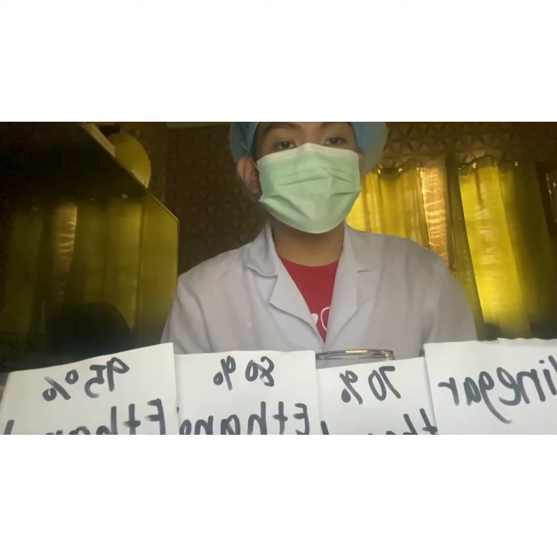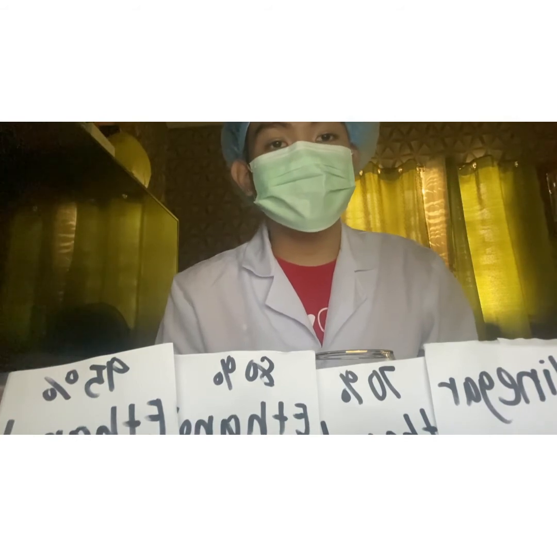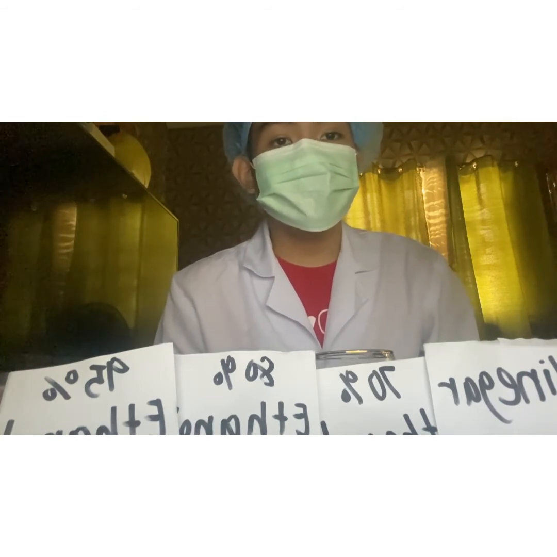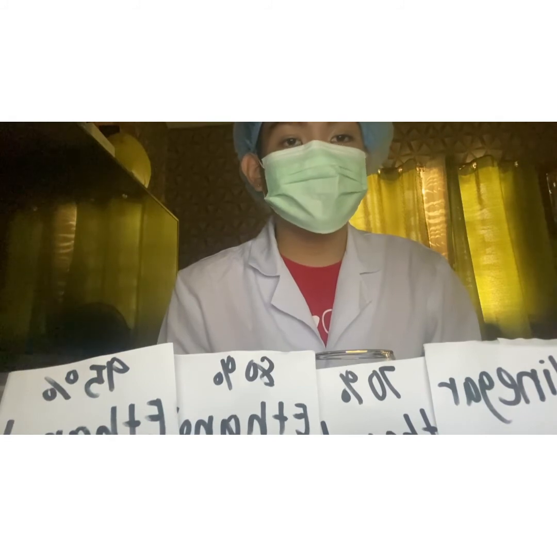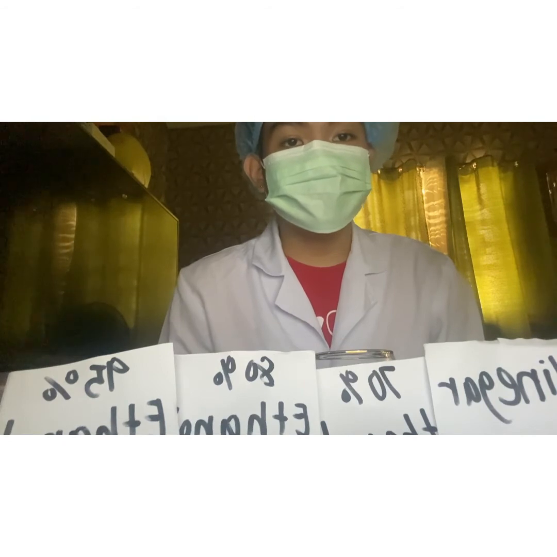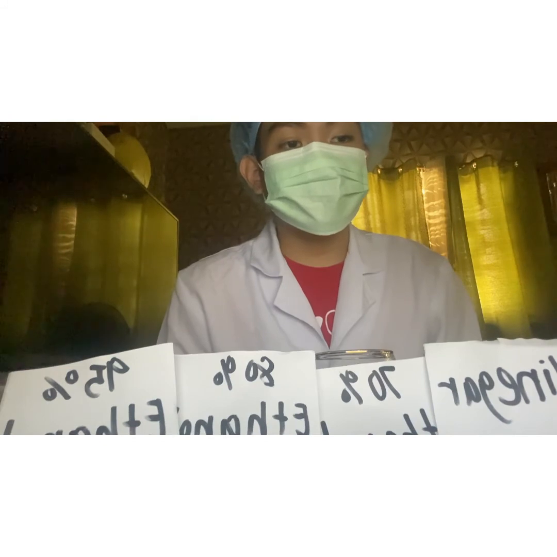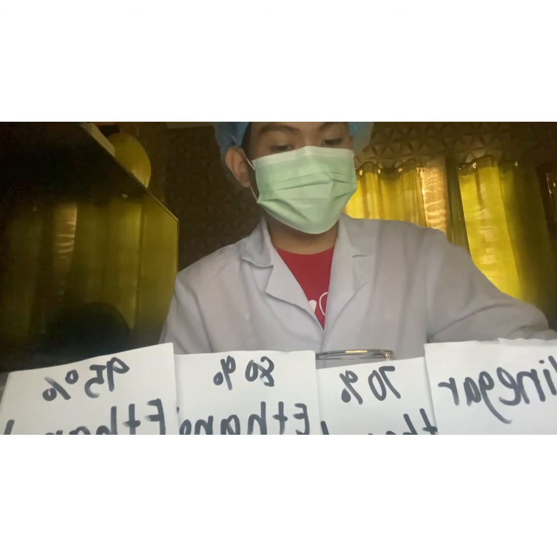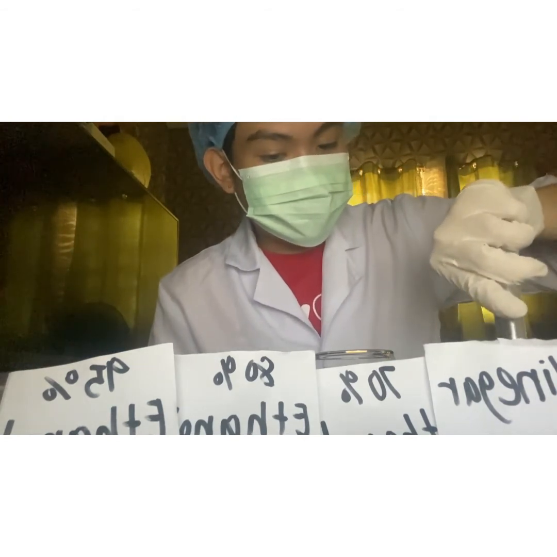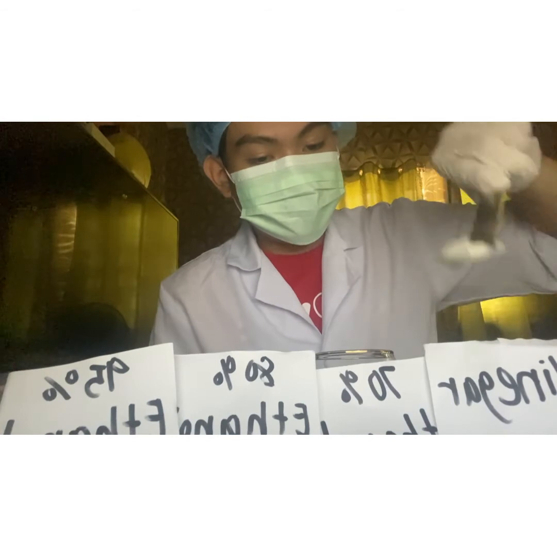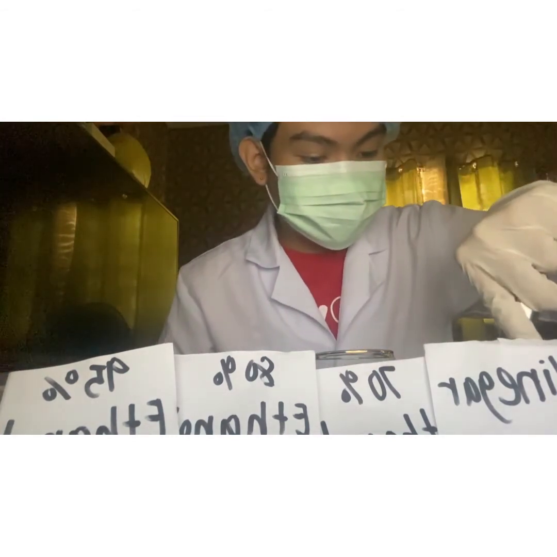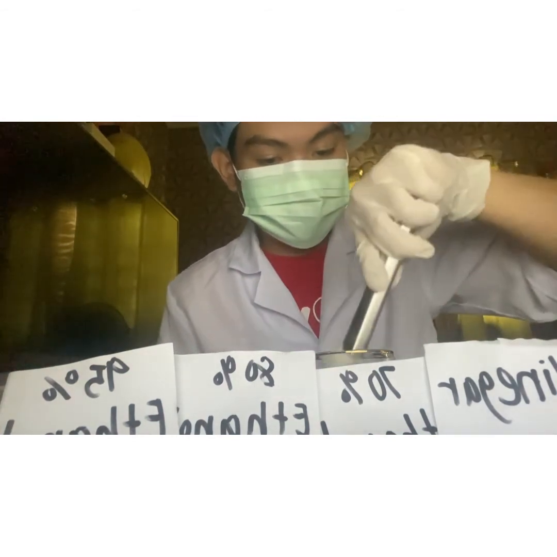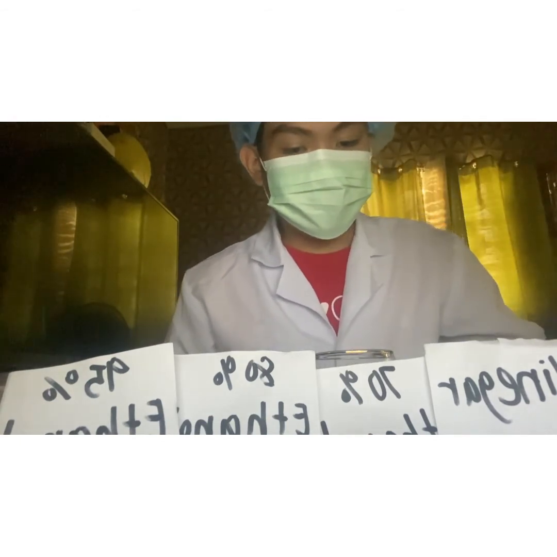After we are done with our fixation process, the next step of our tissue processing is the dehydration, because the dehydration will remove the excess water from the tissue prior to the wax impregnation. So the first thing to do is we are going to transfer our sample to 70% ethanol for 30 minutes. And then we will cover it.